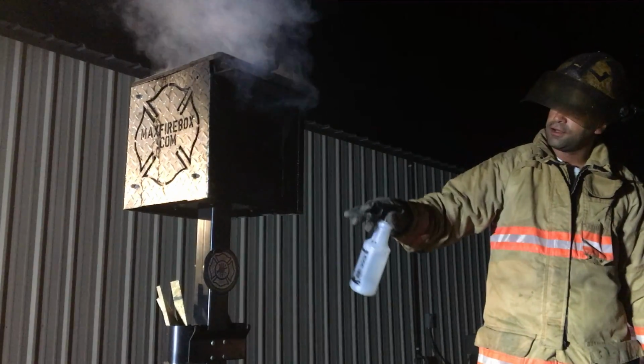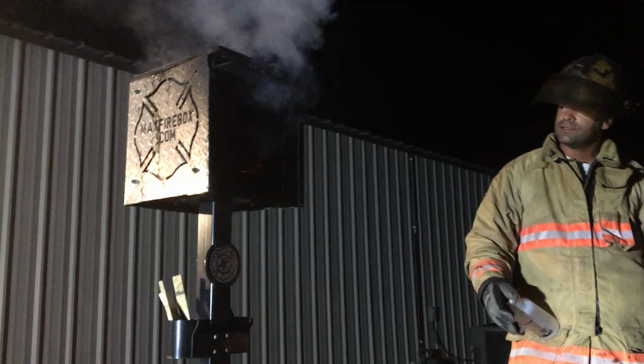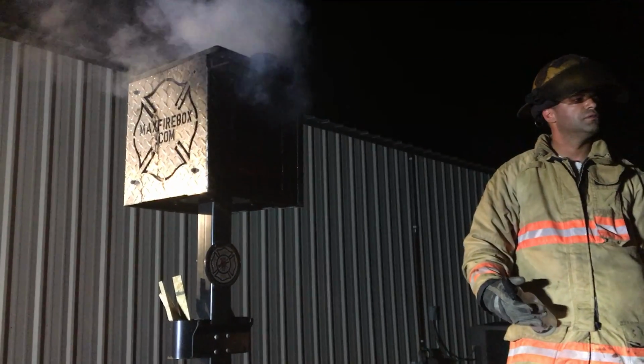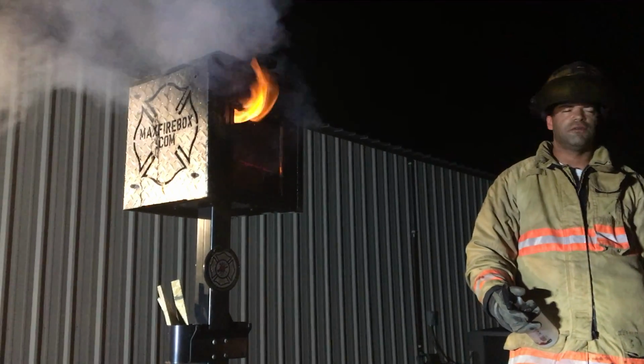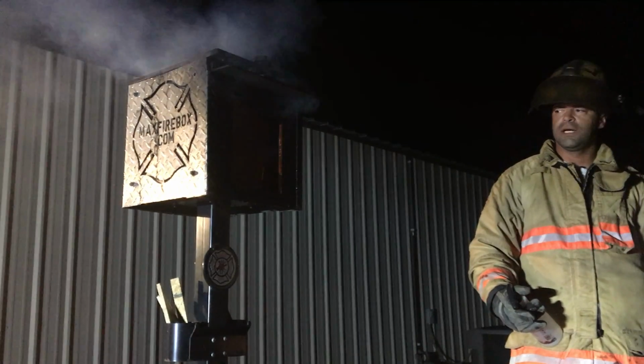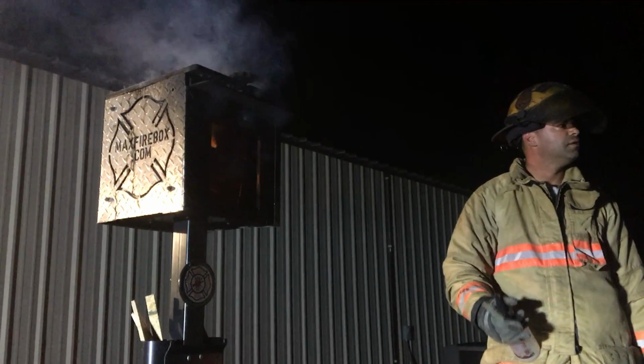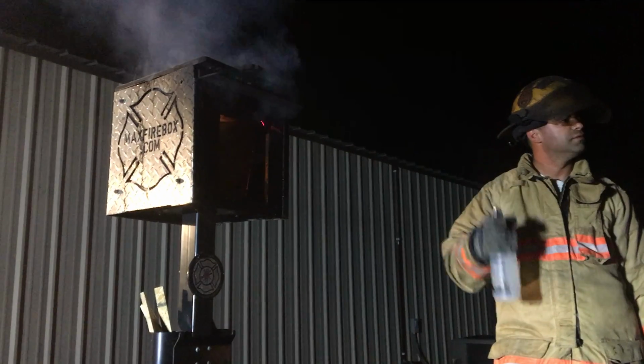What stage is our fire in? Okay. Did I remove any fuel? No. Did I remove oxygen? By door control. Did I remove heat? By water application. All right.